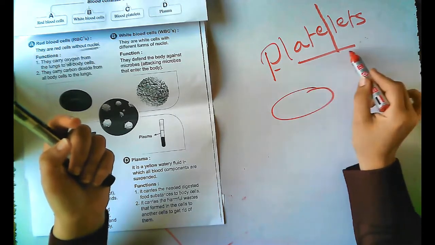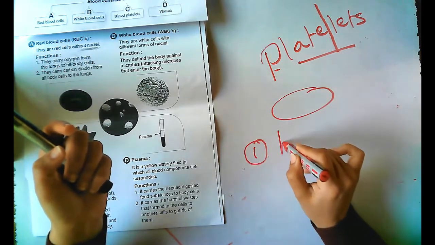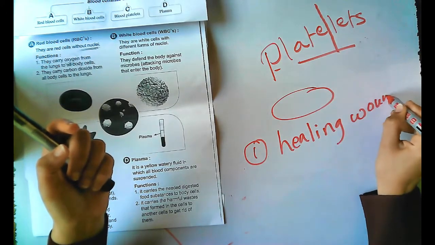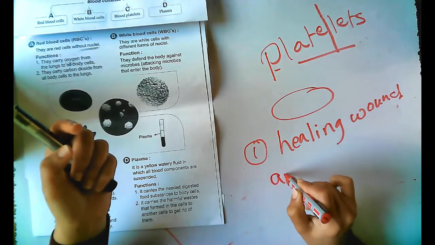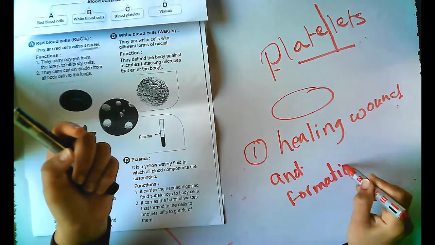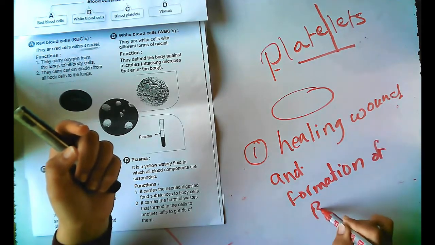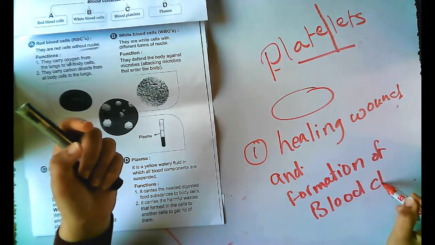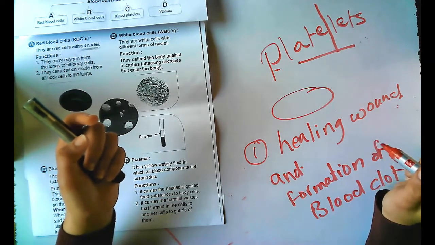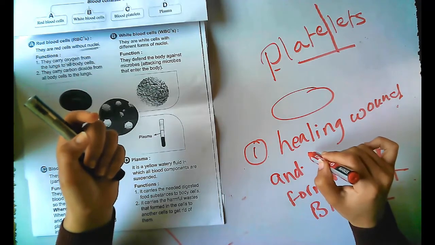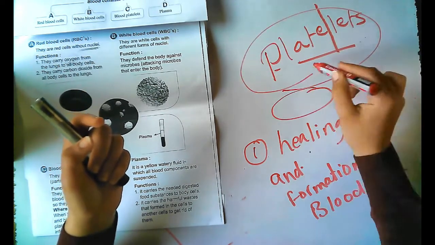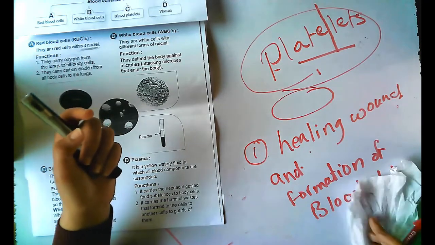What is the function of platelets? Number one, healing wound and formation of blood clot. In other words, it means coagulation. So when I see in the questions healing wound, formation of blood clot, I automatically write platelets.